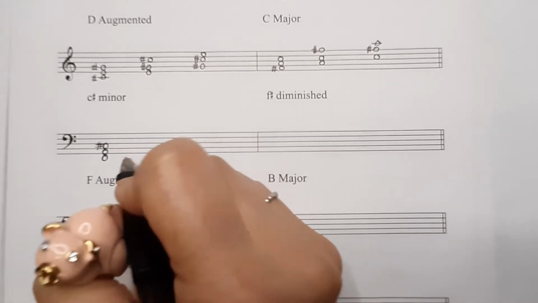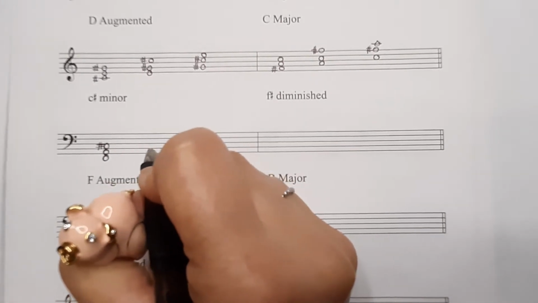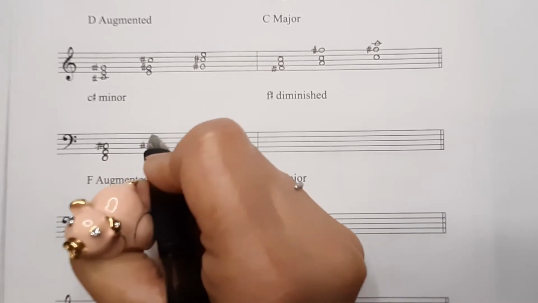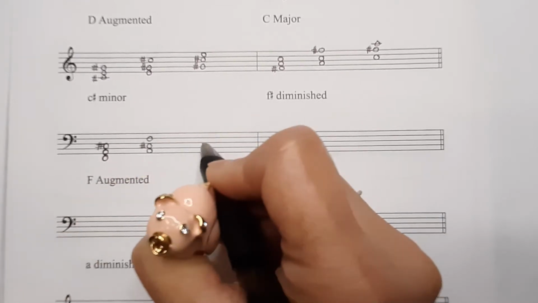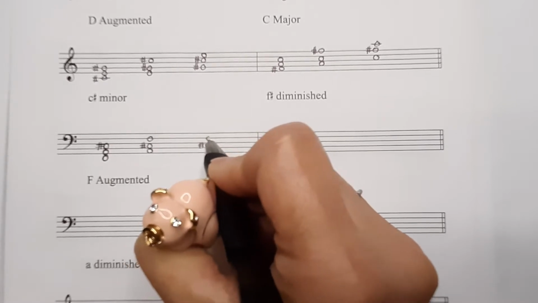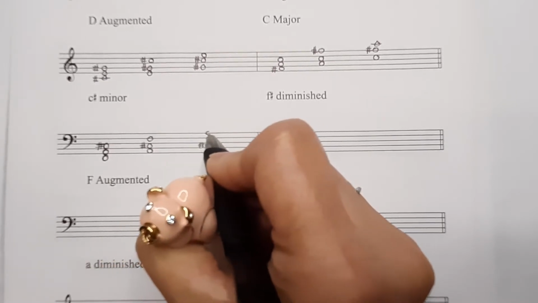Okay, since we have that, now move that to the first inversion. Keep A and C sharp and bring this F to the top. And for the second inversion, keep the C sharp and F and bring this A to the top.